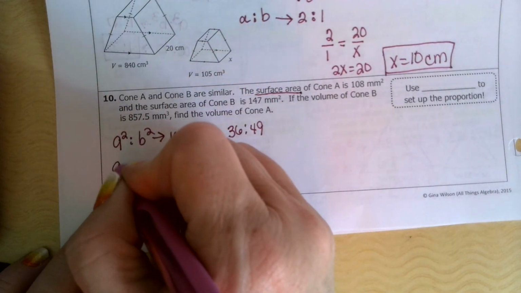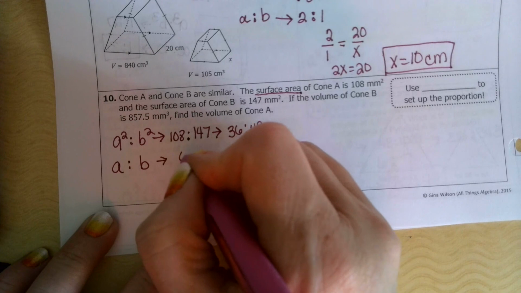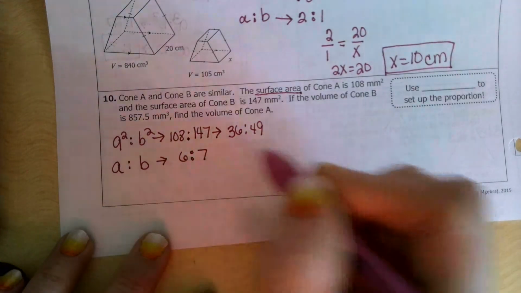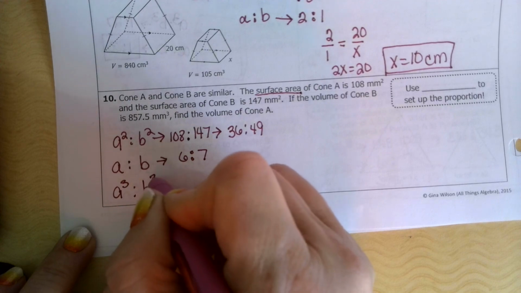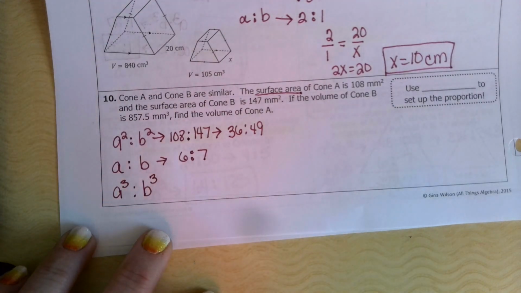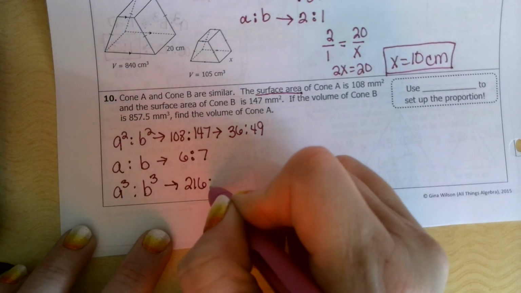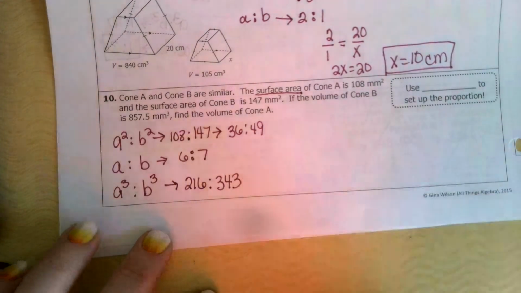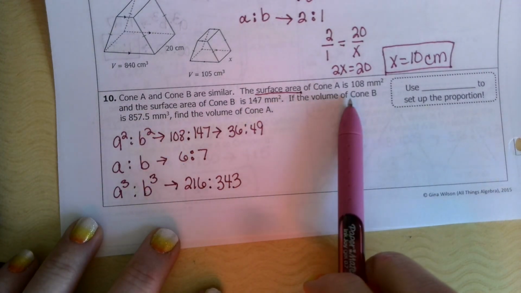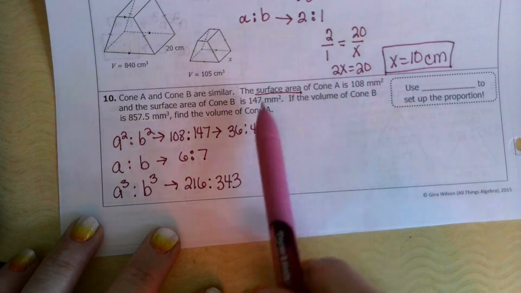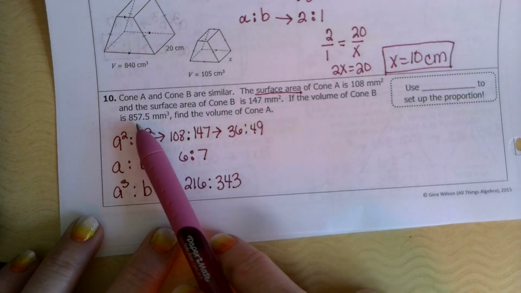So I have to go to my linears first, which is going to be 6 to 7. And then from my linears to my ratio of the volumes, which are cubed, and that is 6 cubed is 216, 7 cubed is 343. Now we're ready to set up the problem. It says the volume of cone B. B is represented by the second one because it went A to B. And so cone B is 857.5.